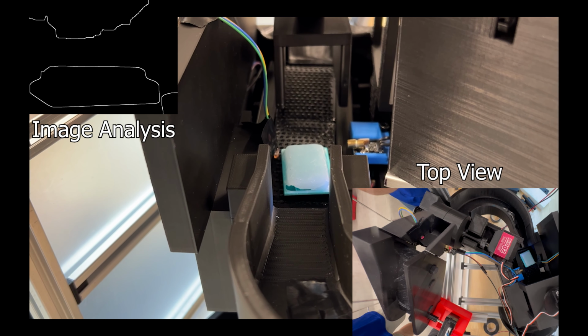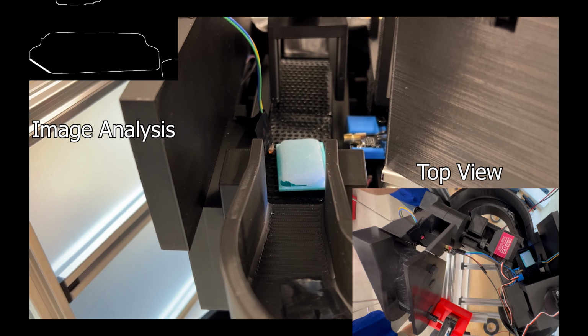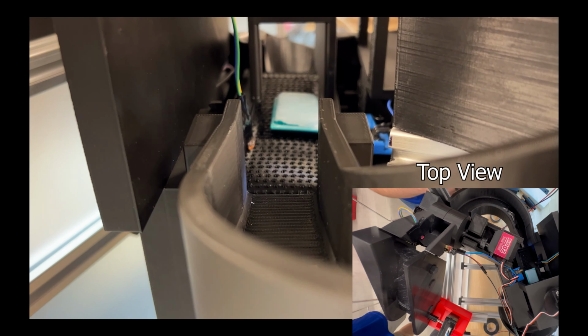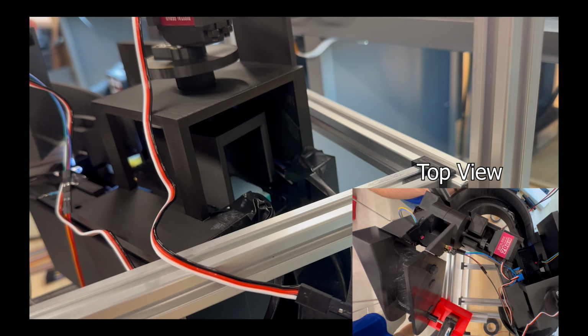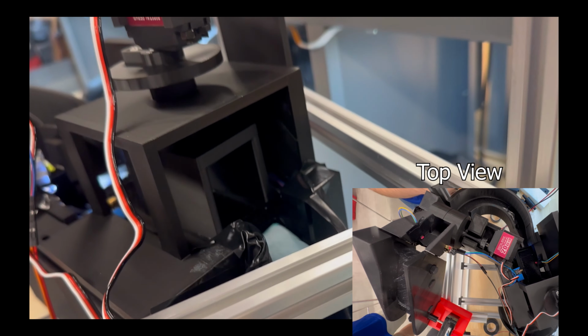The system goes through our team's 7-step image analysis algorithm to find the diagonal of the block's cassette, which it uses to determine, in this case, that the block does not need to be rotated. This determination tells the system to send the block all the way through to the output chute.